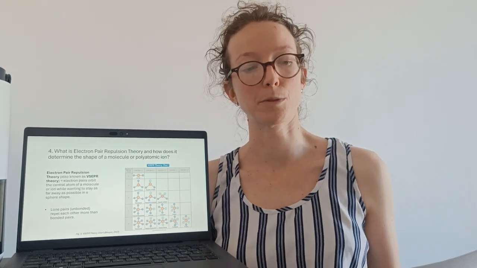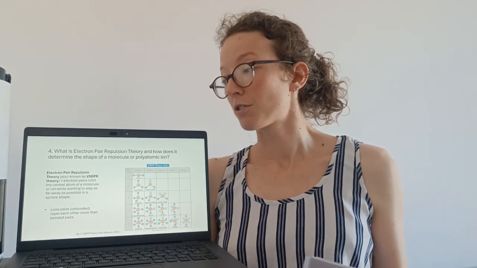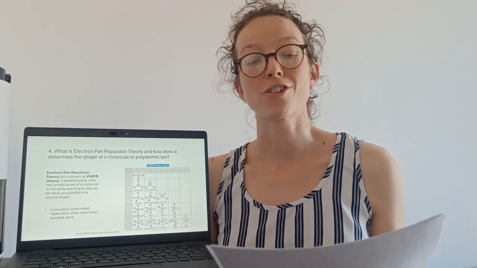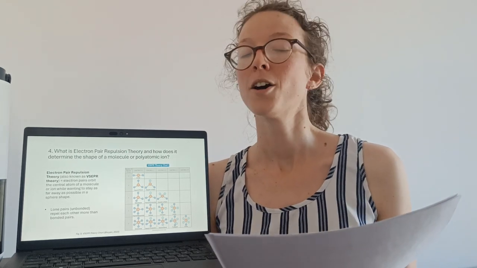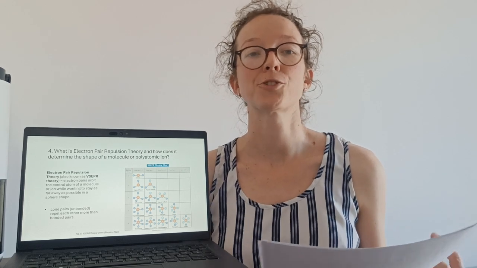So yeah, now we've seen how atoms bond together, we can have a look at how molecules are shaped once these bonds are formed. To do this, we have to mention electron pair repulsion theory, which states that electron pairs orbit the central atom of a molecule or ion while wanting to stay as far away as possible in a sphere shape. So basically, electron pairs repel each other and try to stay as far away as possible from each other.